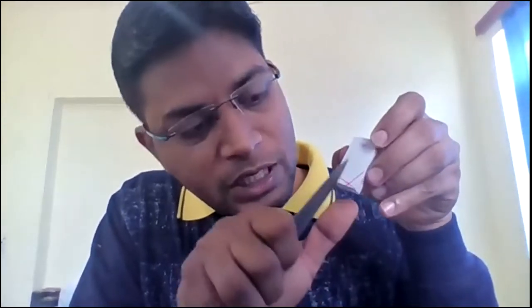So I'm keeping this cutter over here, and I'm removing this material throughout the thickness, right?